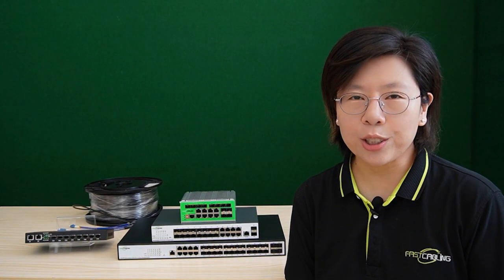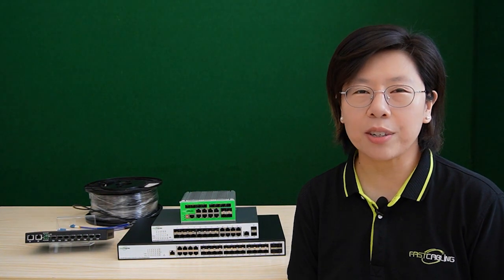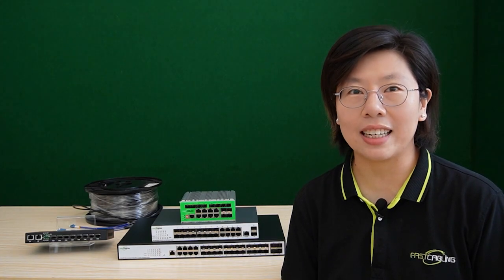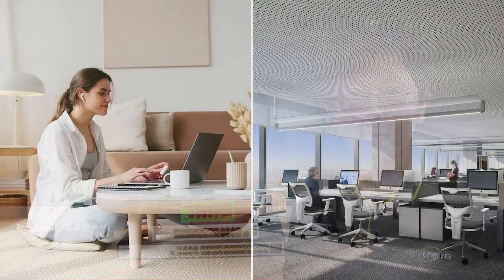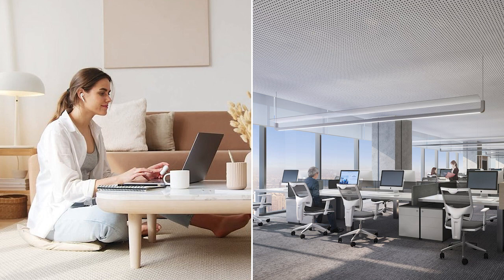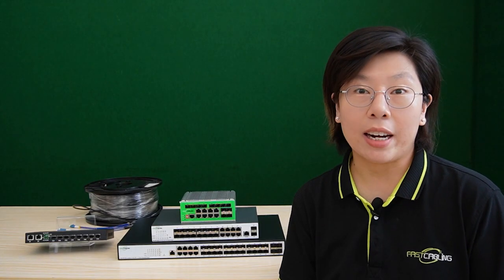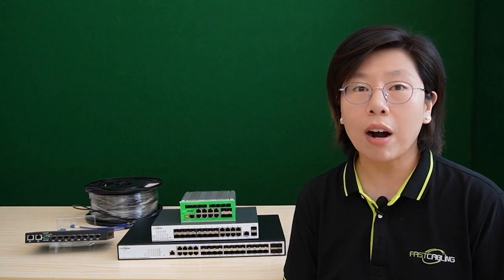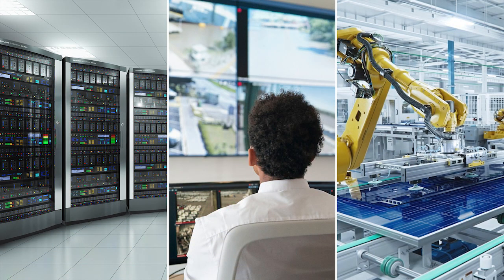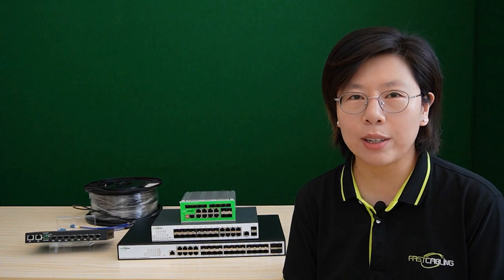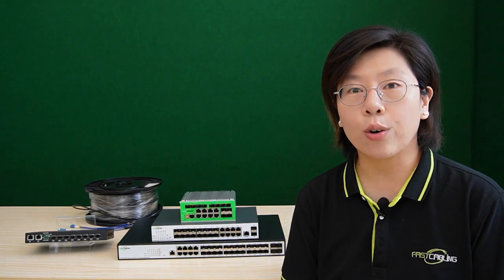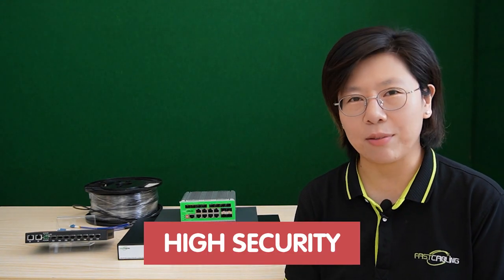So unmanaged switches are the stars in scenario where plug-and-play functionality is all you need, like home network, small offices, or setup where technical expertise is limited. Managed switches, on the other hand, thrive in larger network where customization, monitoring, and optimization are paramount, like expansive corporate network, data centers, or environment with high security required.